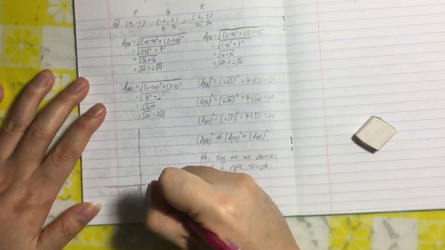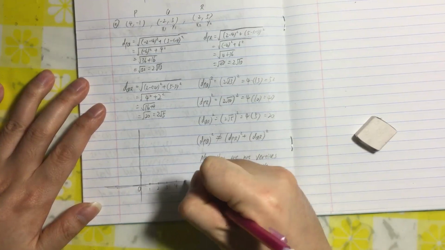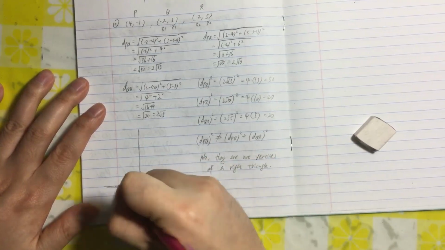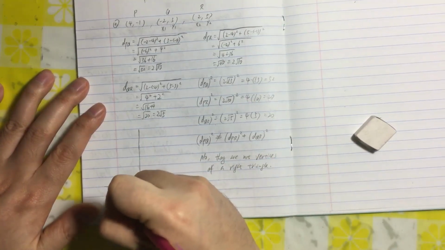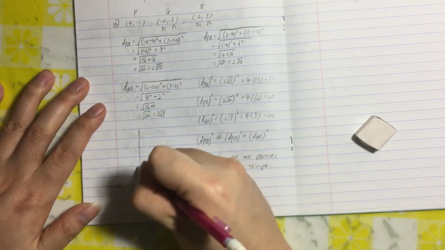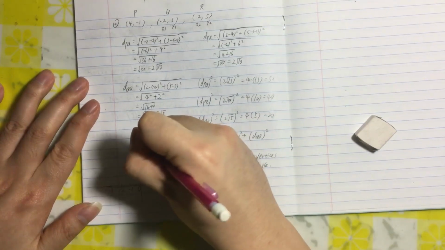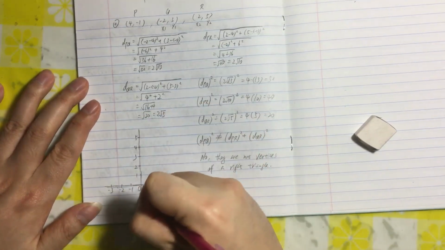Zero in the middle, numbers to the right are positive. Numbers to the left are negative. Numbers above 0 are positive. Numbers below 0 are negative.